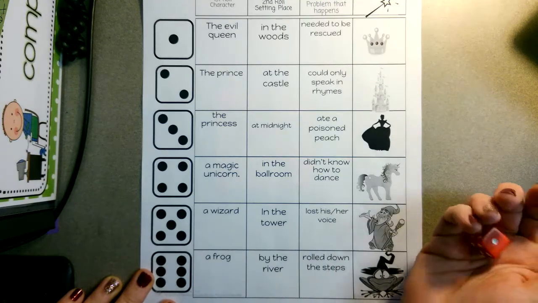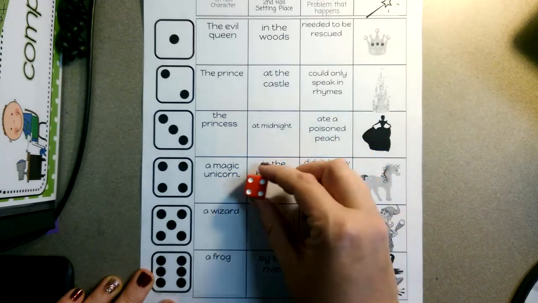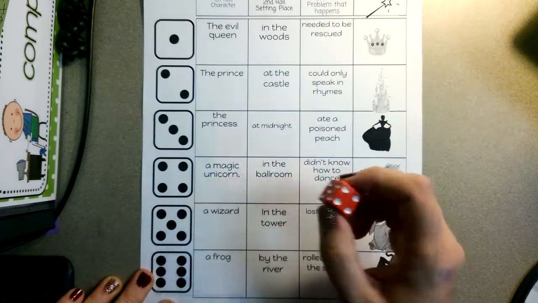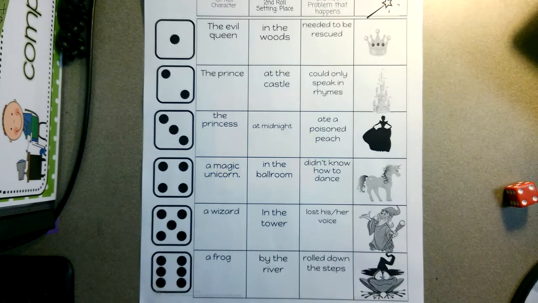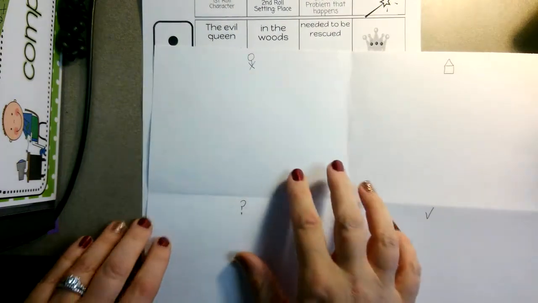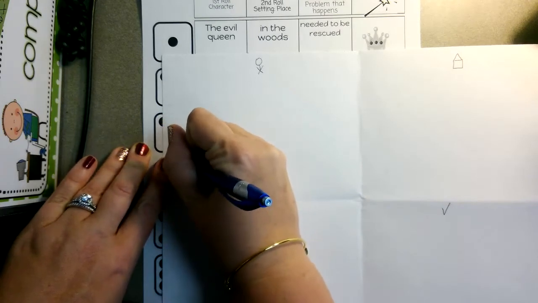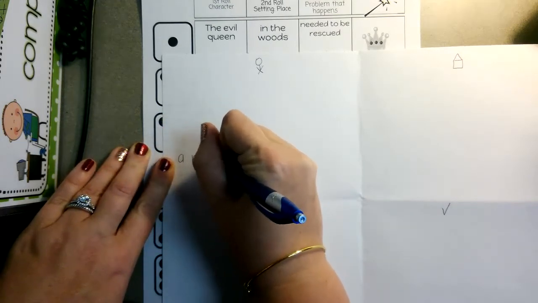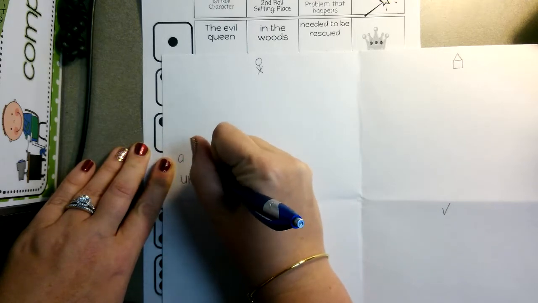Of course, I can add another character. Oh, I've landed on 4, and 4 is a magic unicorn. So to keep track of my characters, I'm going to just use a quick little story map like we do in our reading. My symbol for characters, right? And remind myself I rolled a magic unicorn will be one of my characters.